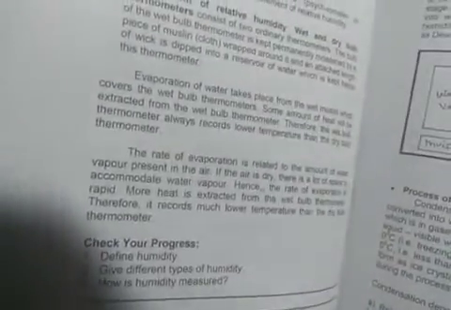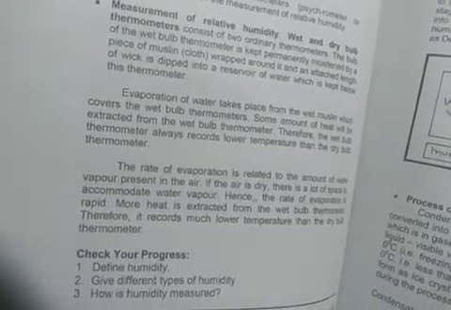The rate of evaporation is related to the amount of water vapor present in the air. If the air is dry, there is a lot of space to accommodate water vapor. Hence, the rate of evaporation is rapid. More heat is extracted from the wet bulb thermometer, therefore it records a much lower temperature than the dry bulb thermometer.